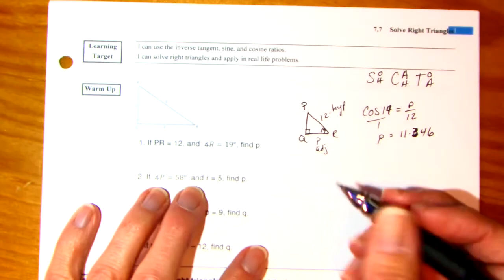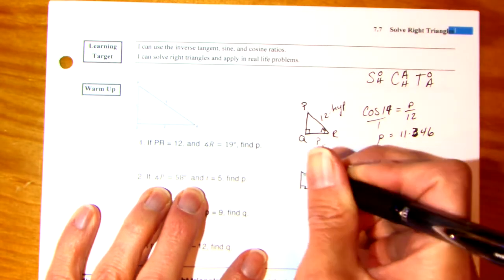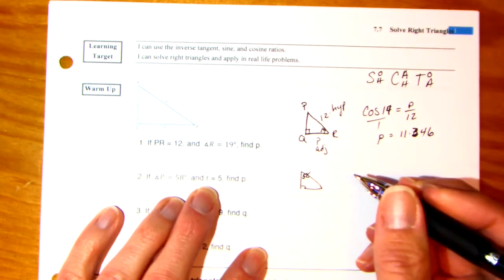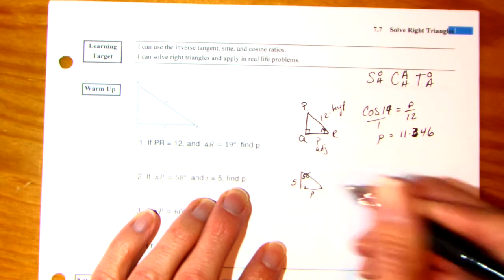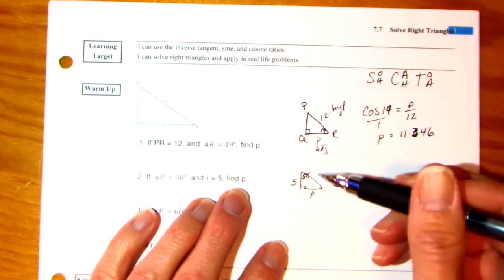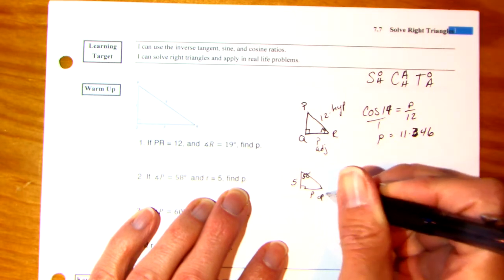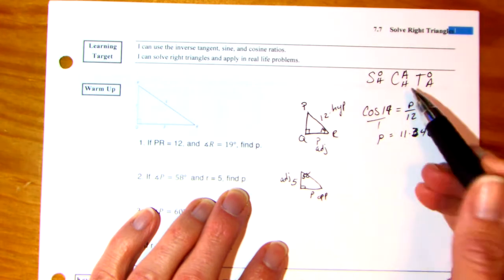Alrighty. Now let's draw another one. This angle is 58. Little r, which is right here, is 5. Find little p. According to this angle, this is opposite, and I have adjacent. So which one uses OA?